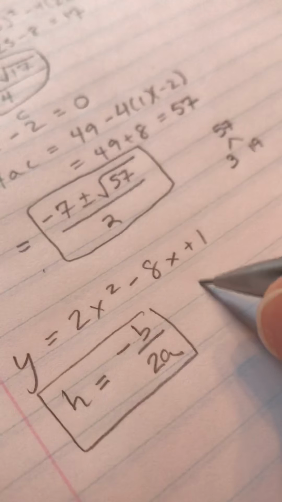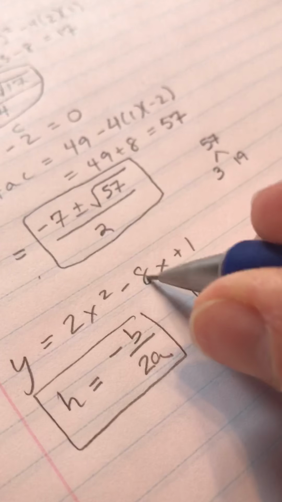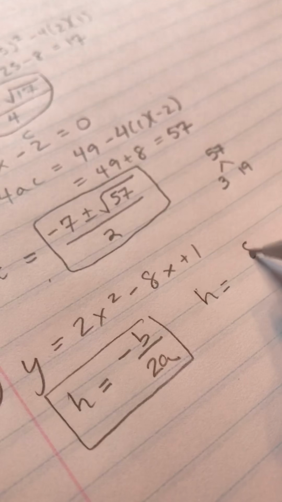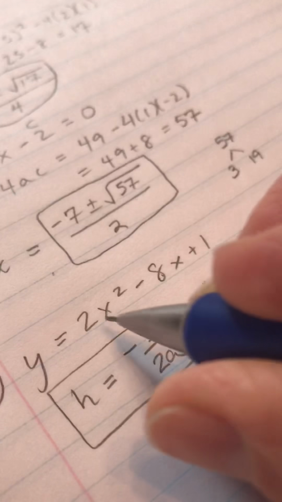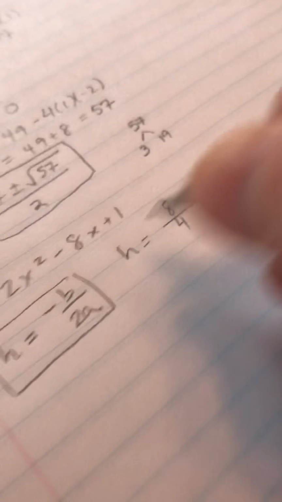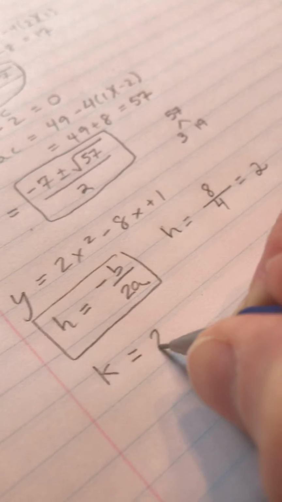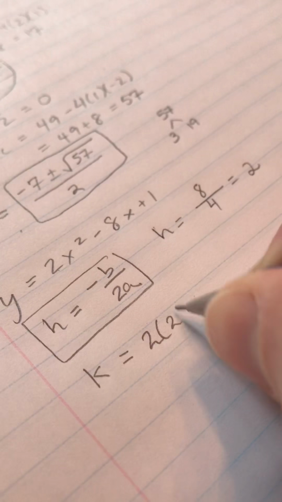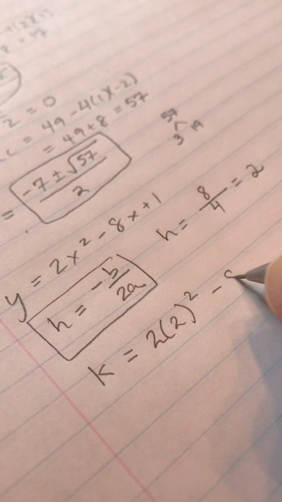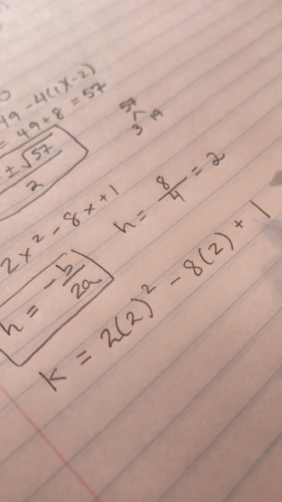All right, so here, h, the x-coordinate of the vertex, is the opposite of negative 8, so positive 8. That's negative b, over 2a is 4. So h is 2. All right, and then k, the y-coordinate of the vertex, you get by just plugging h into the function for x, just like you would for any point.